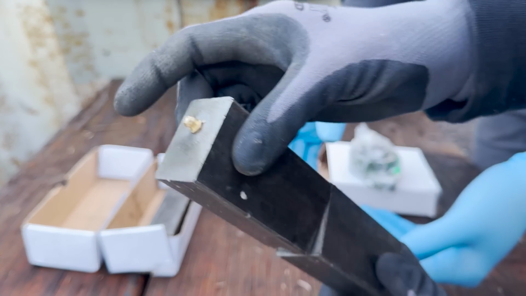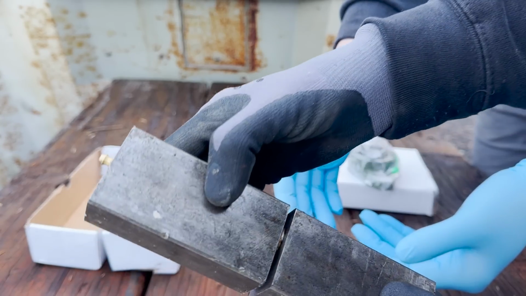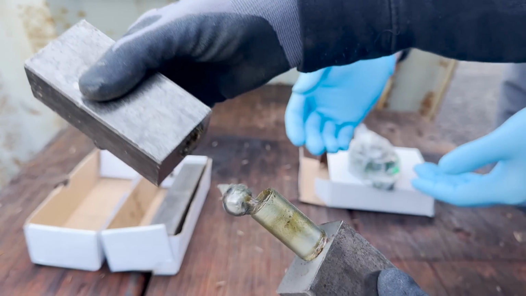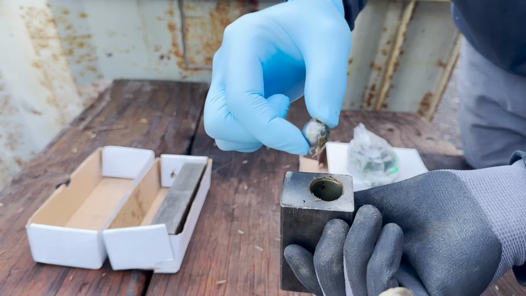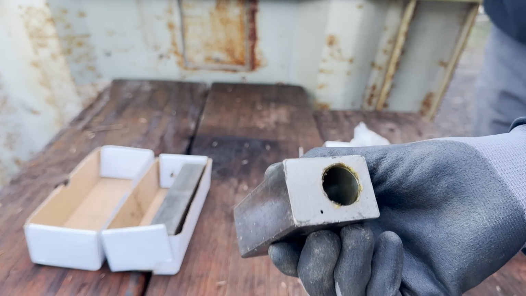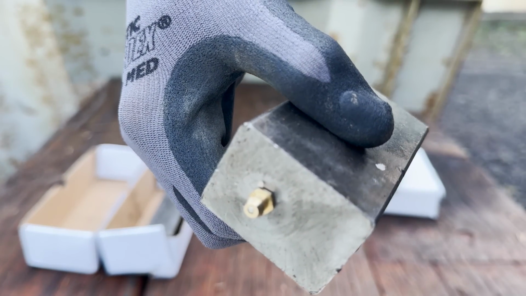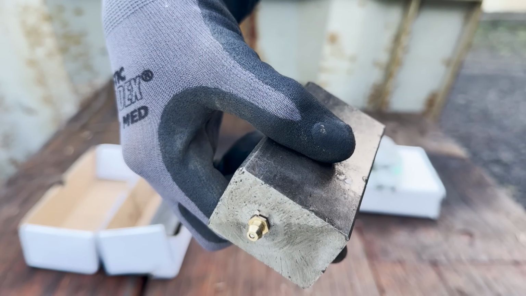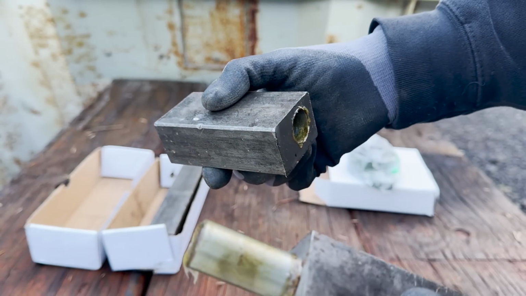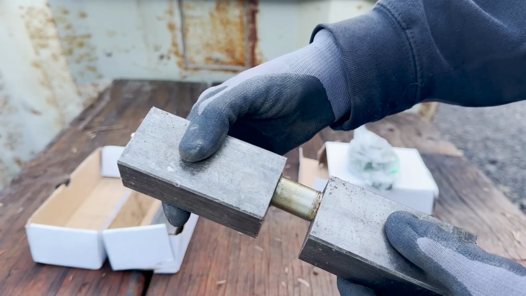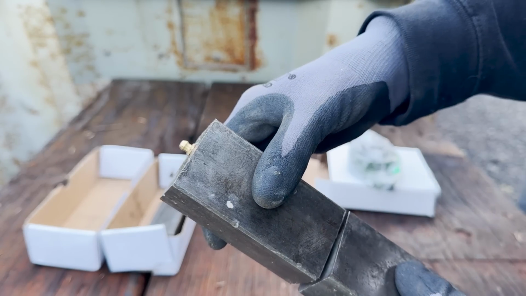And there's a Zerk fitting right here to grease this bad boy, and they're heavy. We are going to try not to do that again.